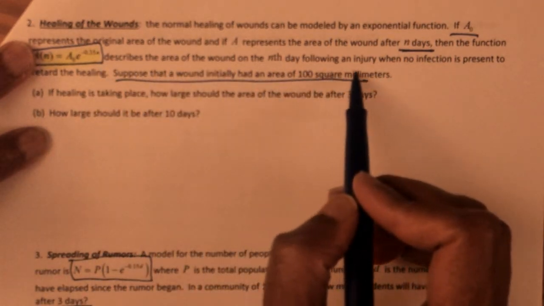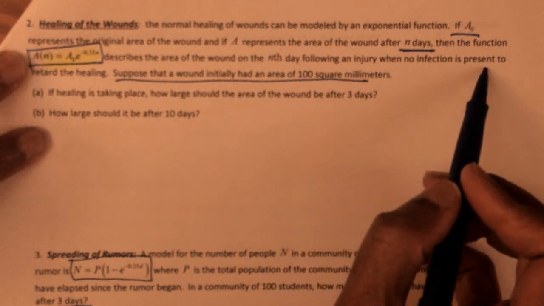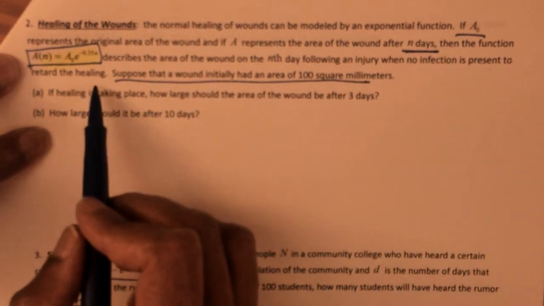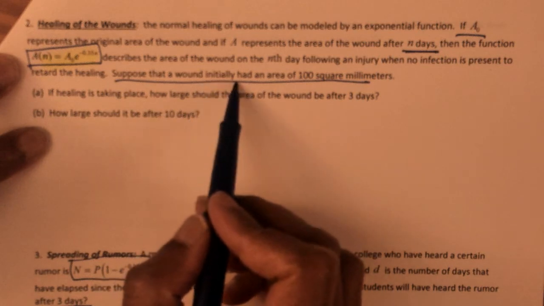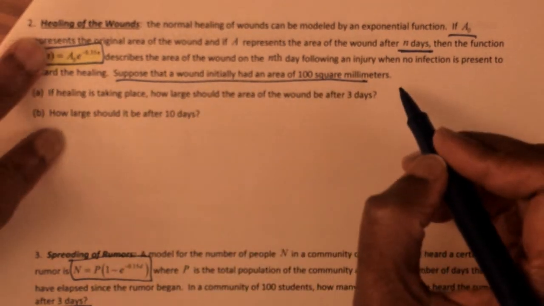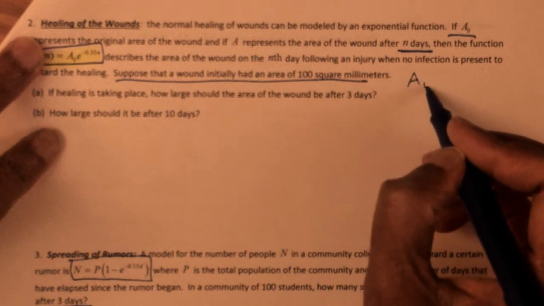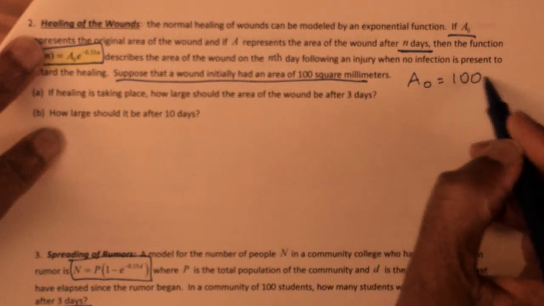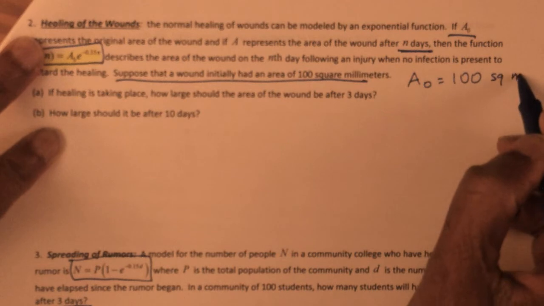This describes the area of the wound on the nth day following an injury when no infection is present to retard the healing. Suppose that a wound initially had an area of 100 square millimeters. That means A0 is 100 square millimeters. So you're starting off with that.